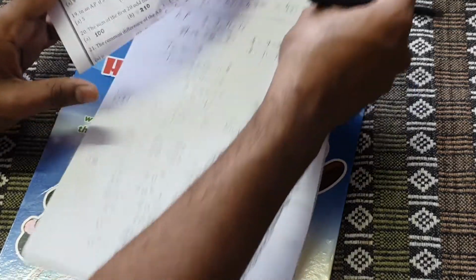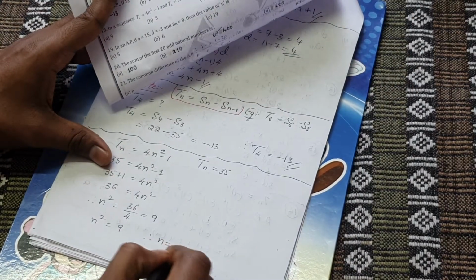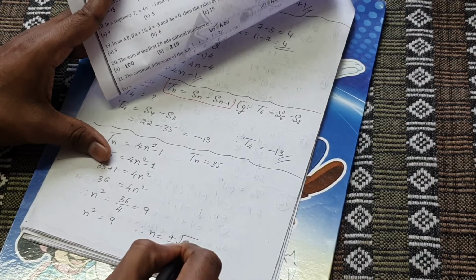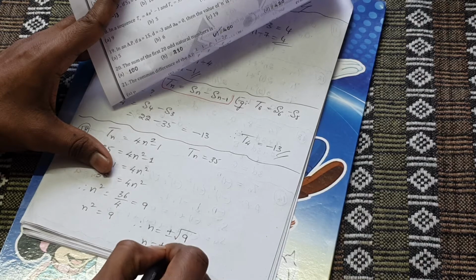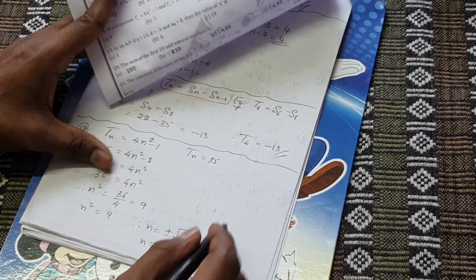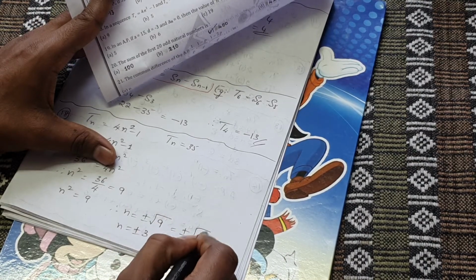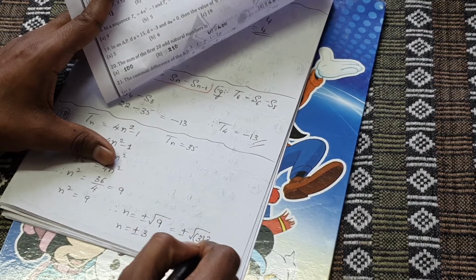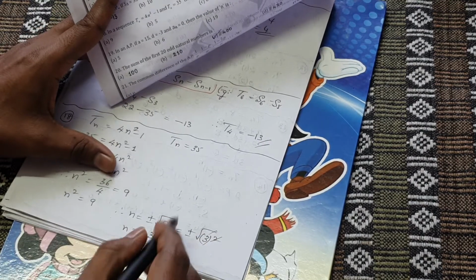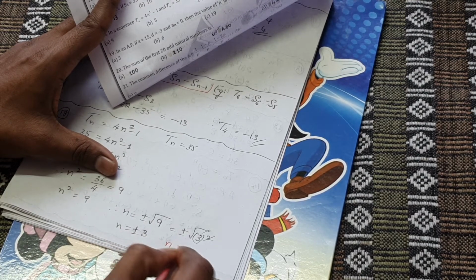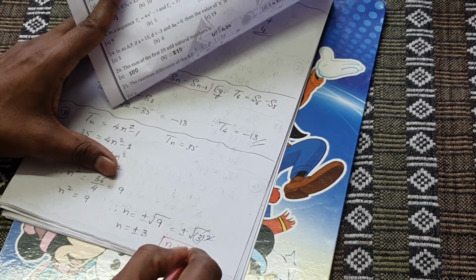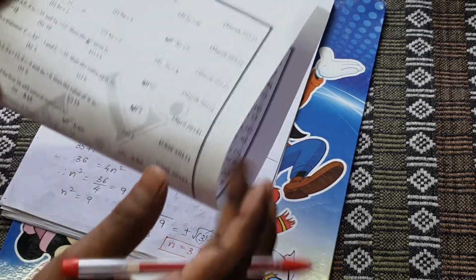Now n is nothing but plus or minus root 9. We know n is equal to plus or minus 3, since 3 square is 9. Square and root get cancelled, giving plus or minus 3. Now, because the number of terms cannot be negative, I will take the value of n as 3.